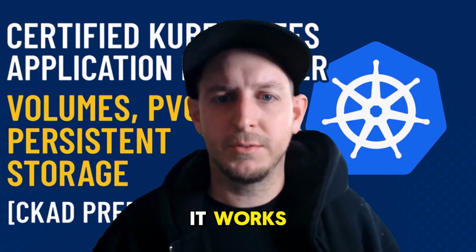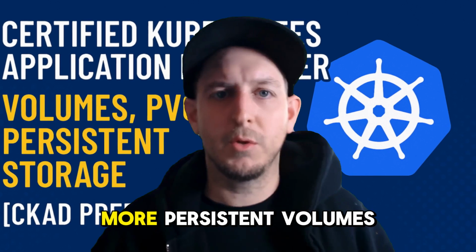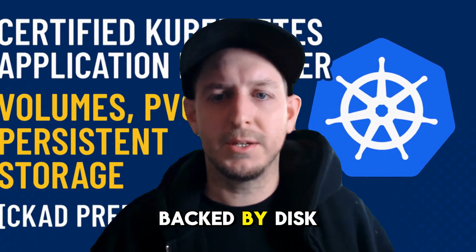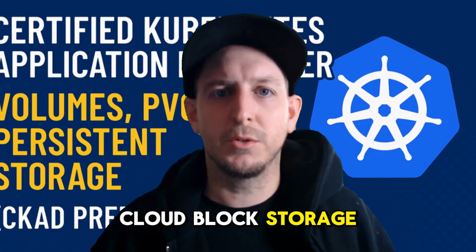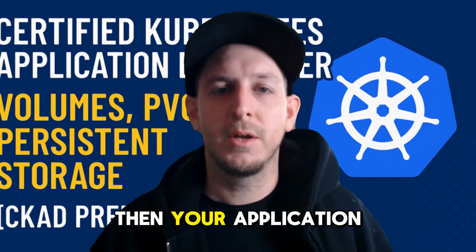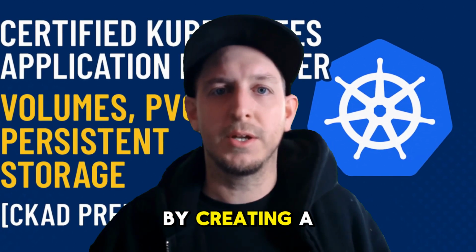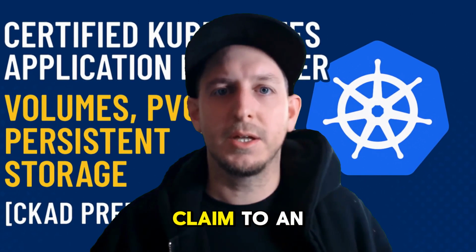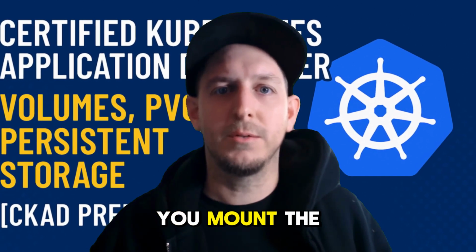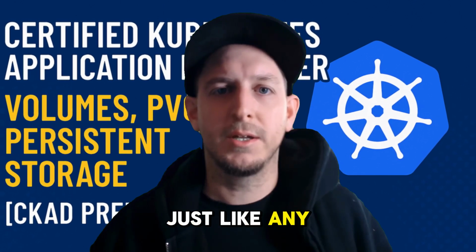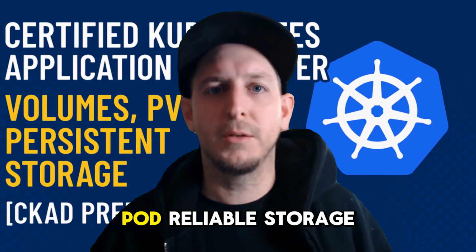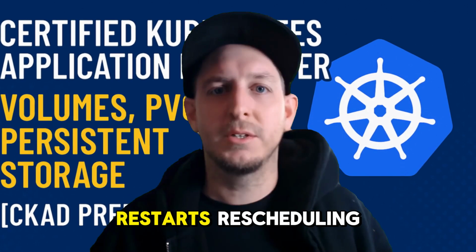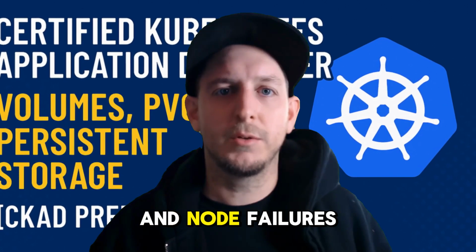Here's how it works. First, the admin creates one or more persistent volumes backed by disk, NFS, cloud block storage, or other plugins. Then, your application requests storage by creating a PVC with a size and access mode. Kubernetes matches the claim to an available volume. You mount the PVC into your pod just like any other volume. This gives your pod reliable storage that survives restarts, rescheduling, and node failures.